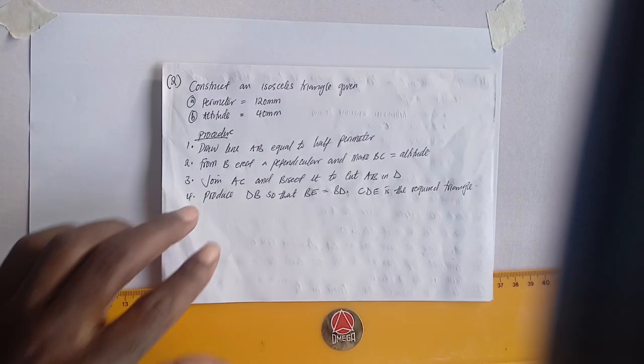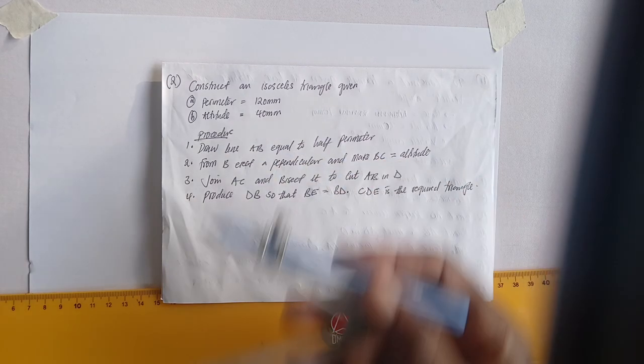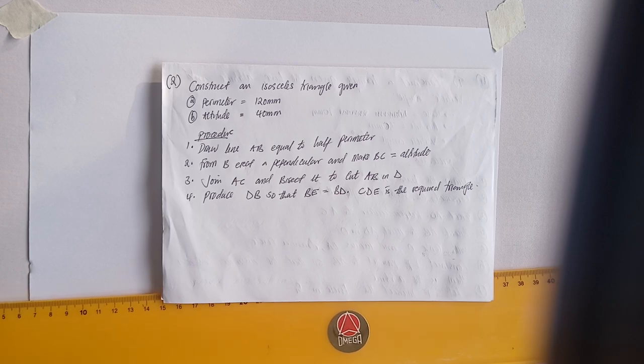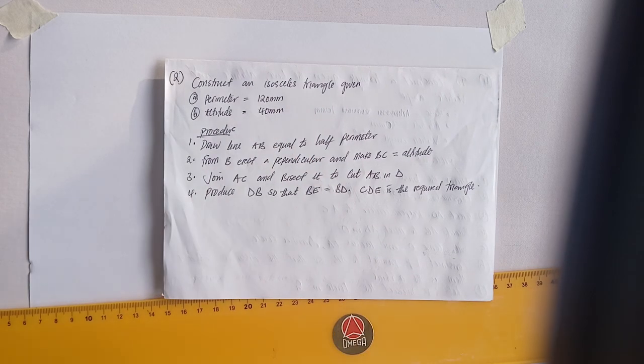In this tutorial, we are going to construct an isosceles triangle given the perimeter, which is equal to 120, and also the altitude, which is 40 millimeters. And we are going to run through the procedure as we demonstrate.